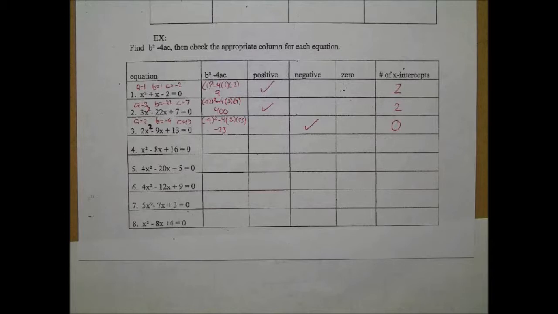Our goal here is to try to see the relationship between whether you have a positive, a negative, or a 0 discriminant. If your discriminant is positive, negative, or 0, try to see if there's a relationship between the sign of your discriminant and the number of x-intercepts. You're trying to see the relationship between the sign of your discriminant and how many x-intercepts your equation has.